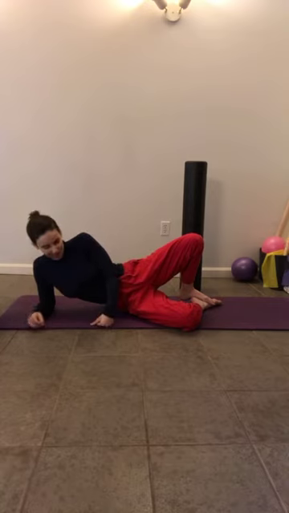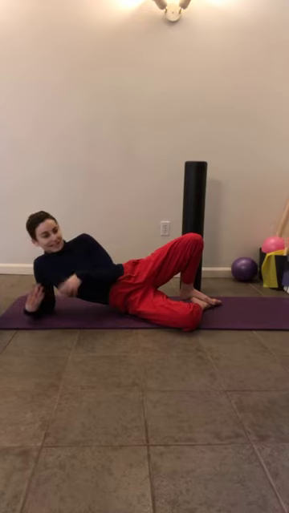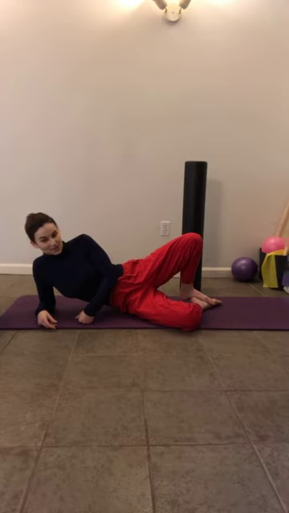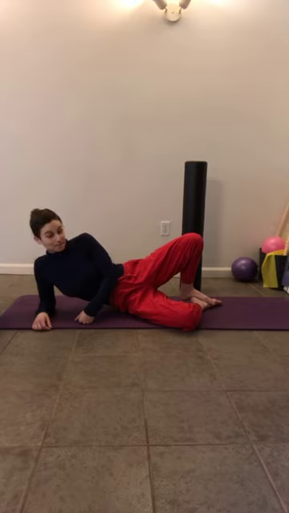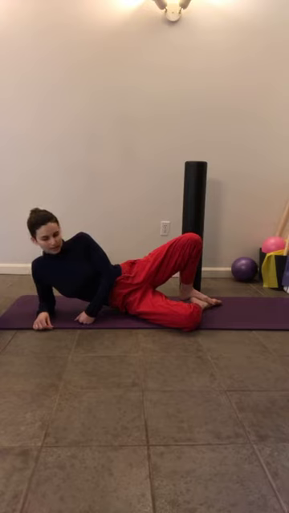I am all about making things as efficient as possible when it comes to fitness, so you don't need to be doing things for an hour a day. If you have that kind of time, that's amazing. If not, the little things really do start to add up. Yeah, this side's not quite as bad. The right side's been feeling a little funky recently, it's funny.